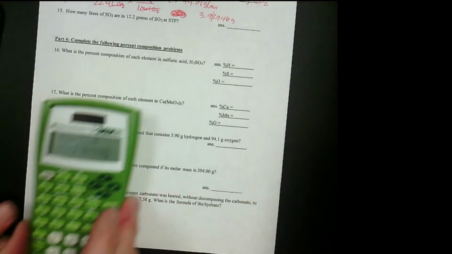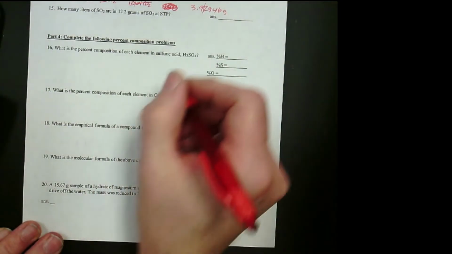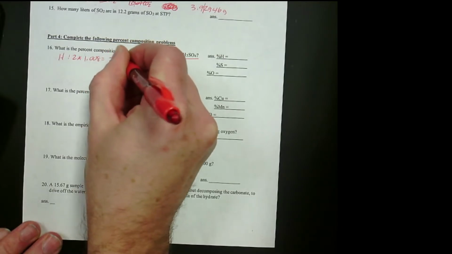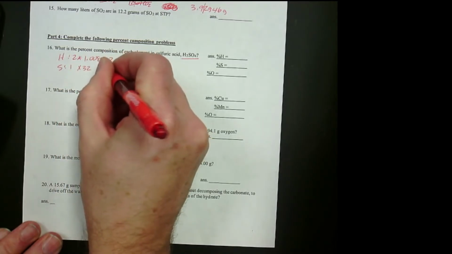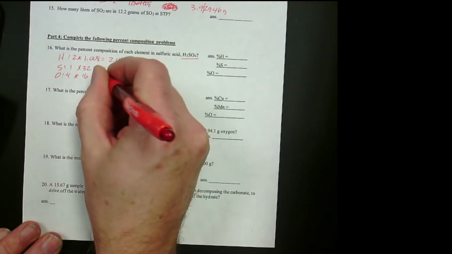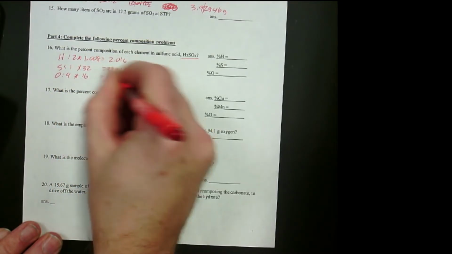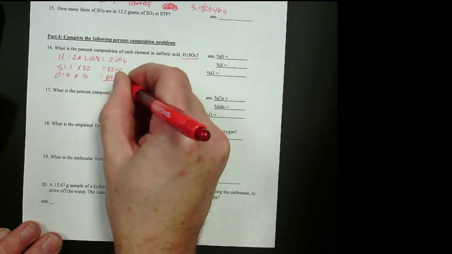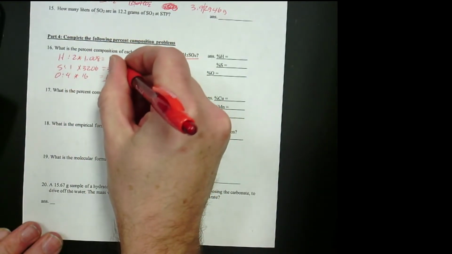All right? Percent composition, let's go over percent composition real quickly. Percent composition, sulfuric acid, H2SO4. I've got 2 of those at 1.008, it's 2.016. S, I've got 1 of those at 32.00, and then O, I got 4 of those at 16. I think that is 64. And so that's 32.06. It's not 32, it's 32.06, I think. Let's see, look, yep, 32.06. So I've got to be sure and put that there.